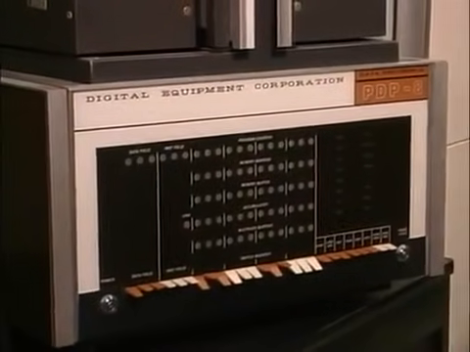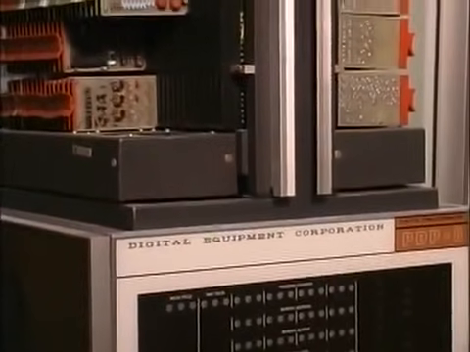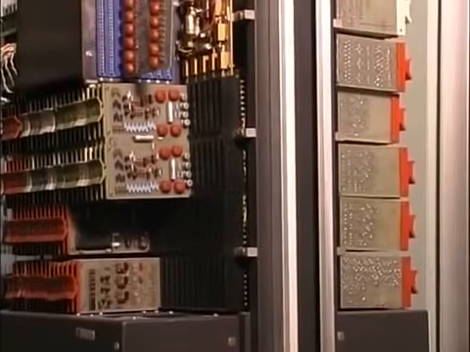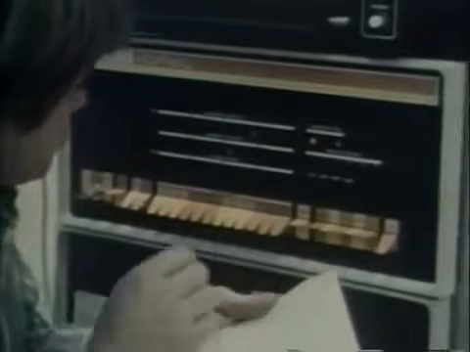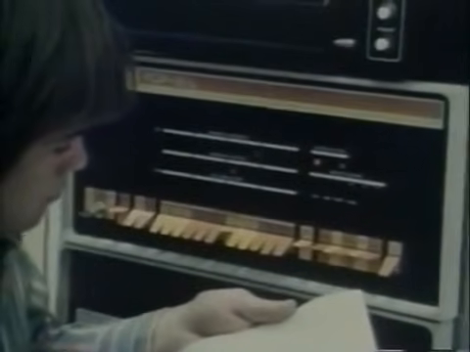DEC specialized in mini-computers. They introduced the PDP-8 in 1965. It was designed for smaller companies and institutions that didn't need or couldn't afford a mainframe computer. The PDP-8, or the Programmable Data Processor 8 from Digital Equipment Corporation, was really an important machine in that it was the first transistorized, mass-produced machine to be widely available. Businesses, universities, even high schools wanted them because they were so affordable, only about $18,000.